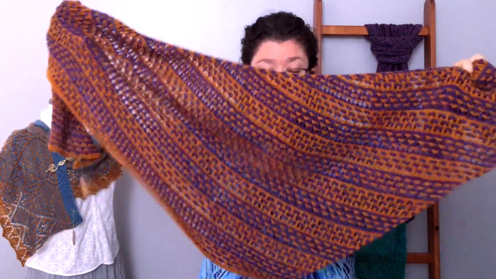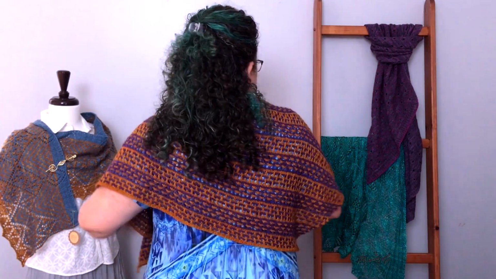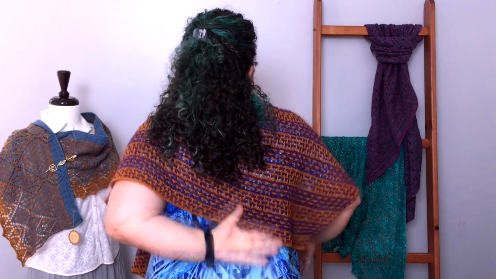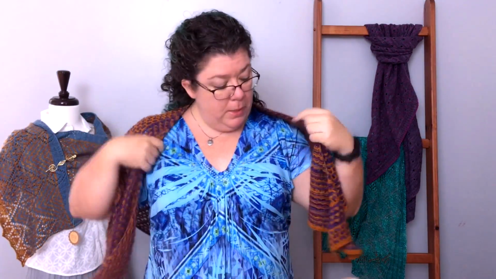So this is Love Child, and so it is still a crescent. Let's put it on so you can see how it hangs. Again, because of the curved neckline, it just hangs. It's pretty. And if I turn around, you can see how the point is off center and you still have a nice curve. So yeah, that's what your asymmetry brings.